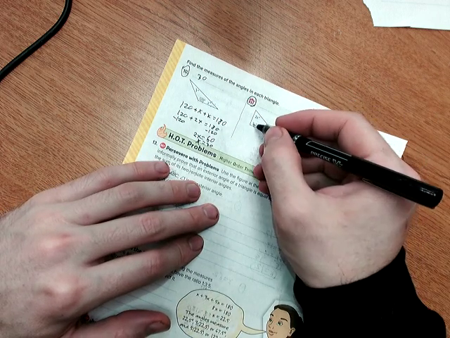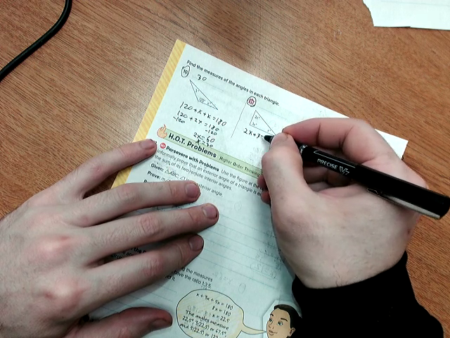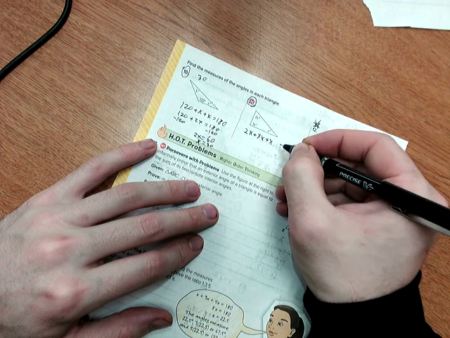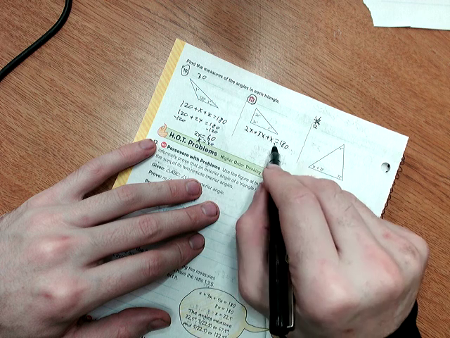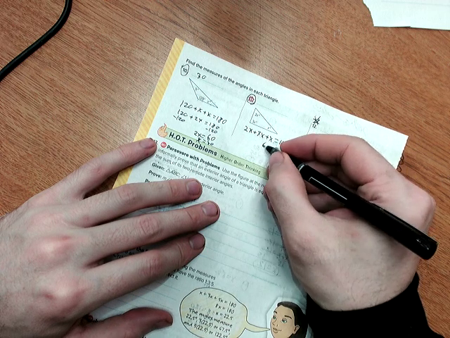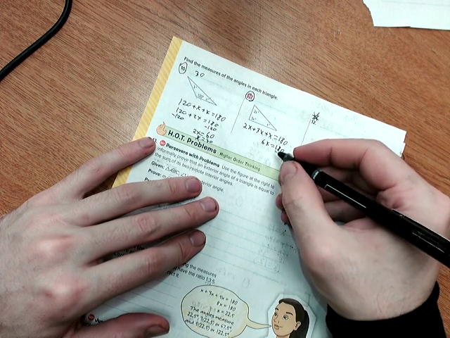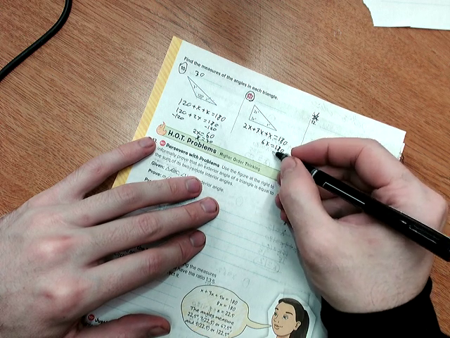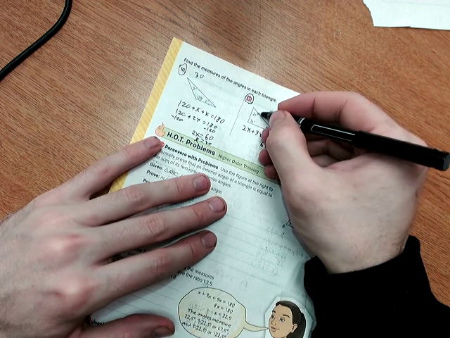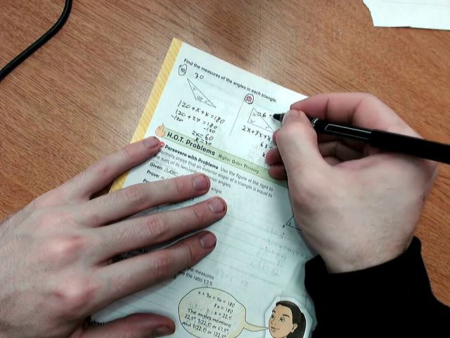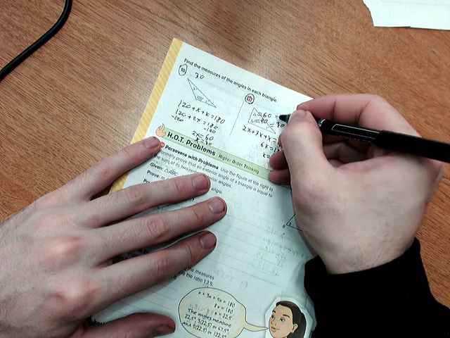Here we have 2x plus 3x plus x. So we have 2x plus 3x plus x equals 180. 2x plus 3x plus x is 6x equals 180. 6 goes into 180 30 times. X equals 30. So 2x is 60, x is 30, 3x is 90 degrees.